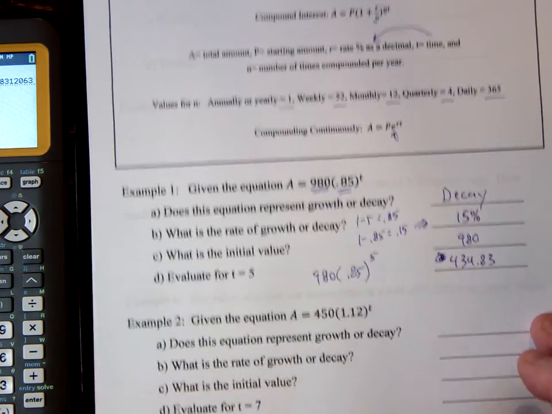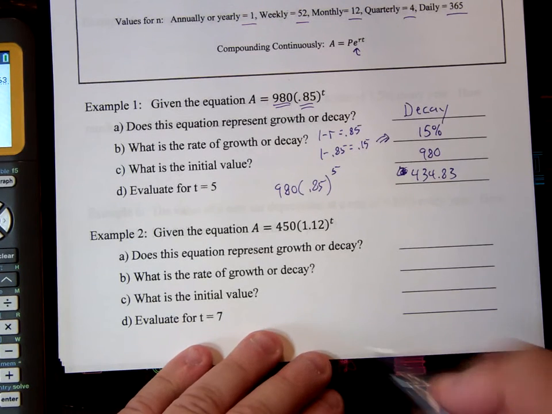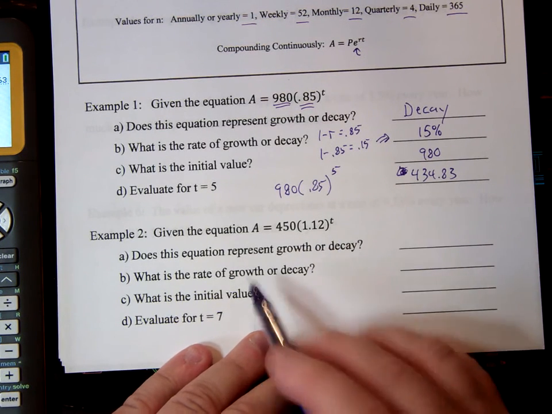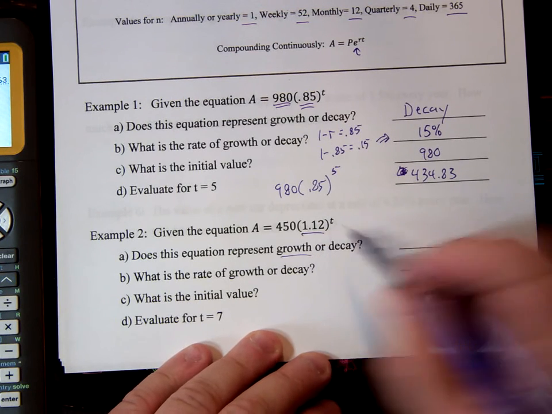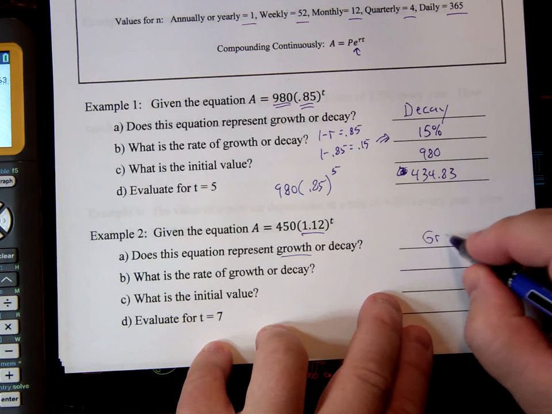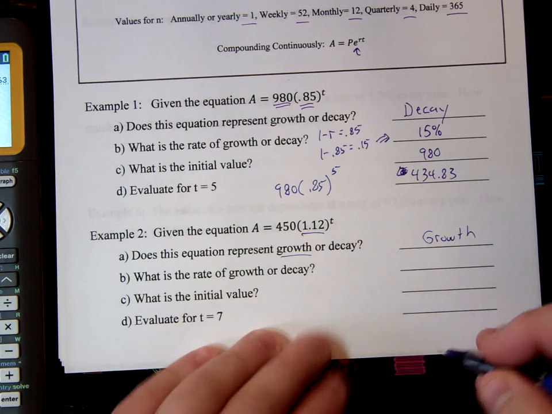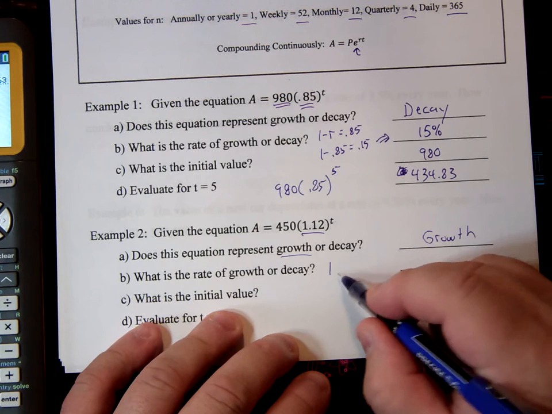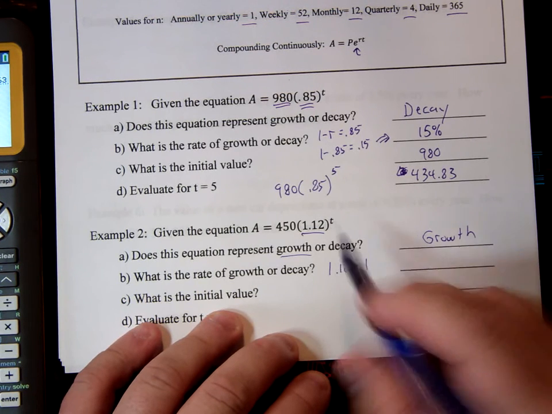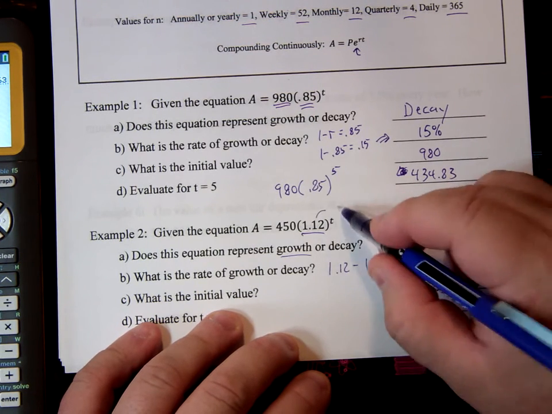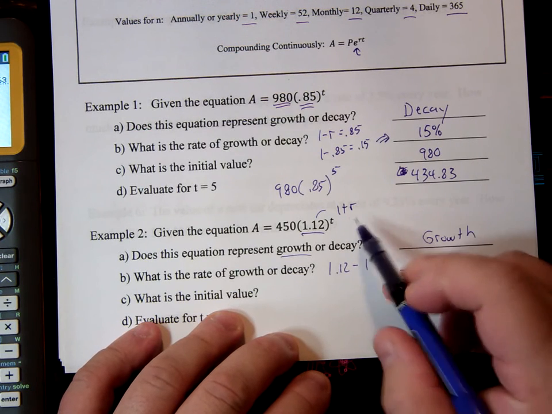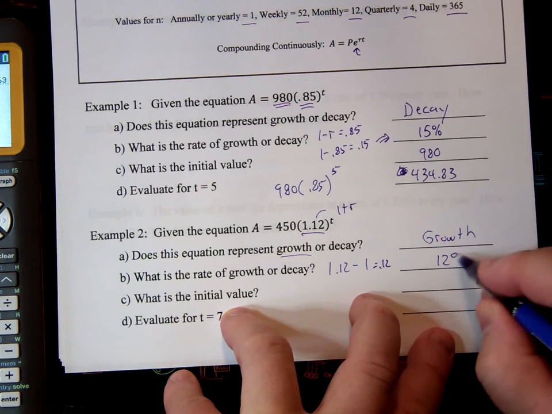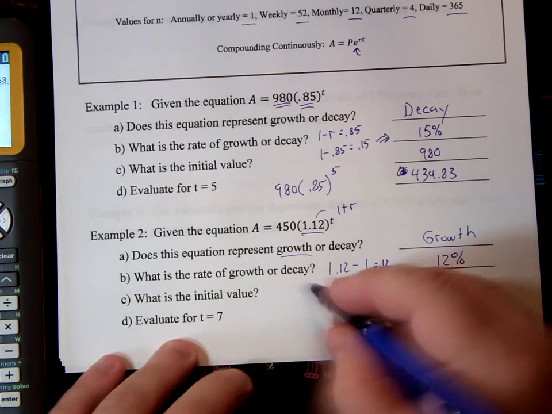All right. So, second part of that, example 2, given this equation, 450 times 1.12 to the t power, does this represent growth or decay? Well, that 1.12 is bigger, so that's growth. What is the rate of growth? Well, that's 1.12 minus the 1. Because you know this is 1 plus r, so subtract 1 from that, and you're left with 0.12, which would be a 12% growth rate. Initial value, 450.